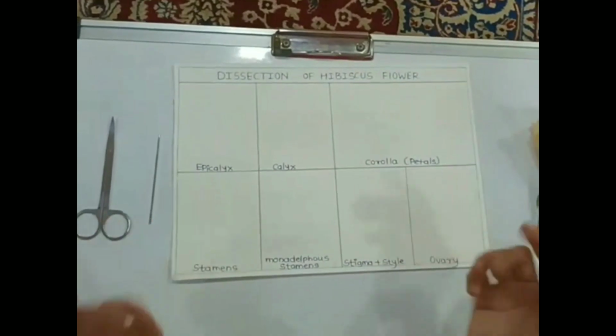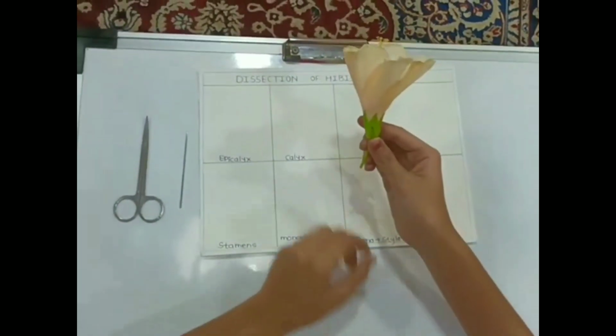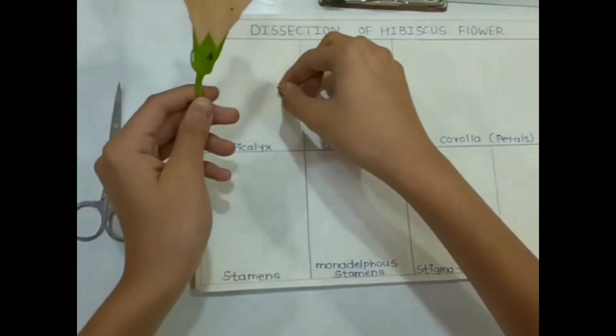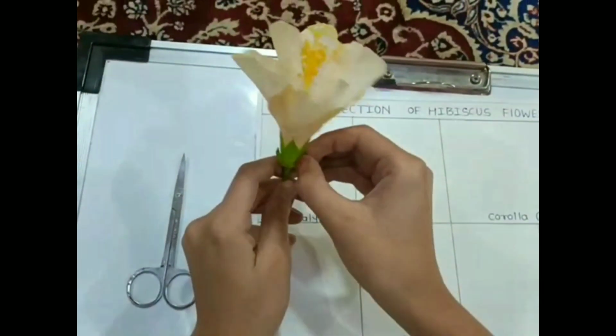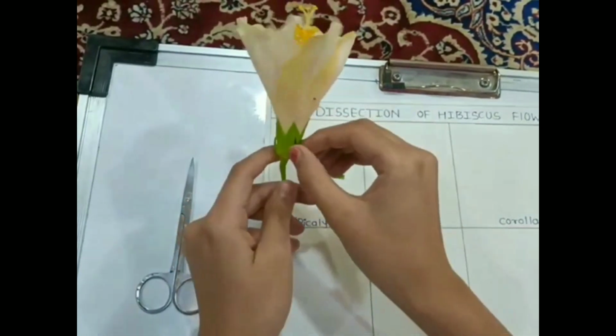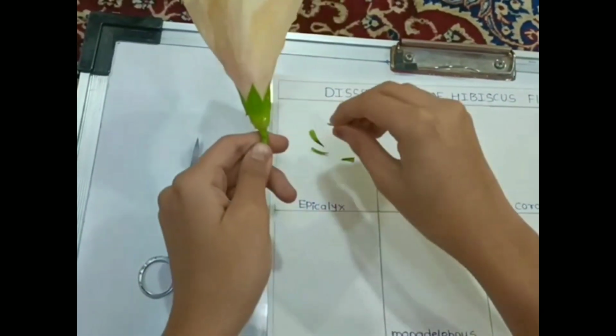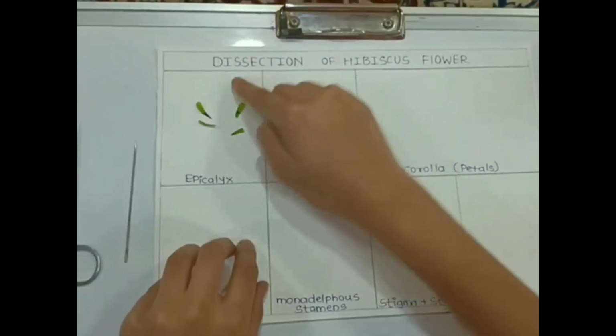So let's start. First I have taken a flower and I am removing its bottommost part. It has 5 to 8 members. Here I just removed it, and I got 5 members of it.